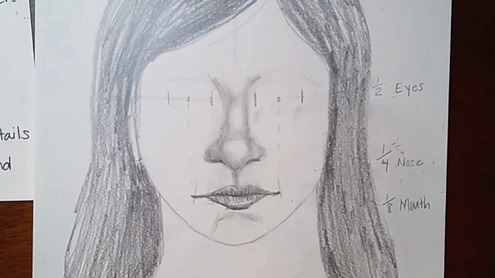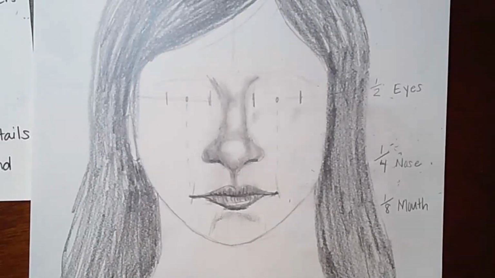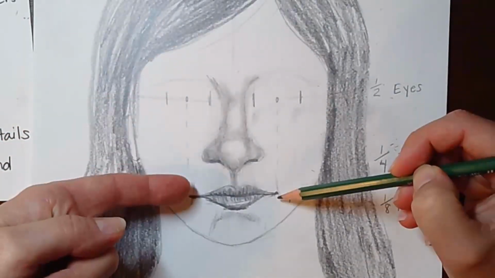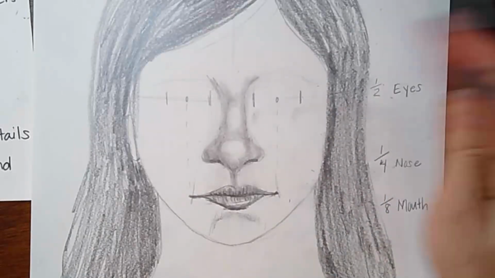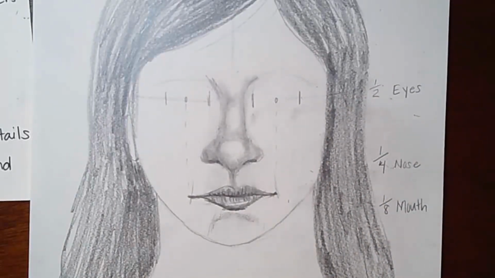Okay, and that's how to do a closed mouth. Again, lined up with the pupils here and 1/8 of the way down the face. But what if you are drawing a face with teeth showing? So sometimes in a portrait, the person is smiling or making some kind of face where they have teeth showing.